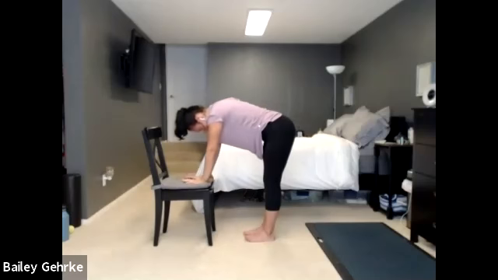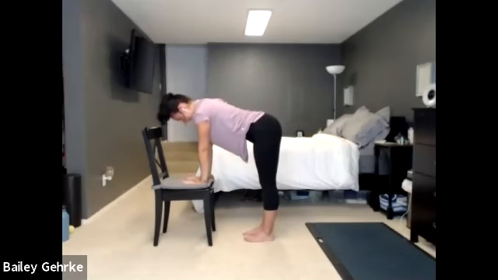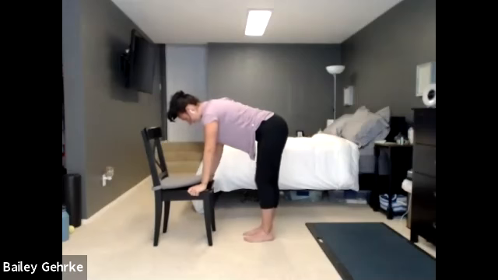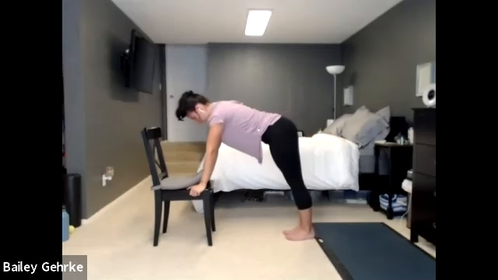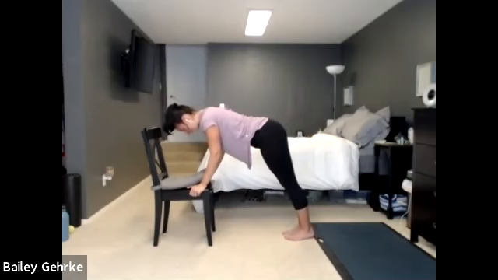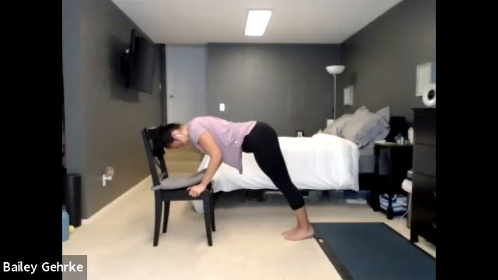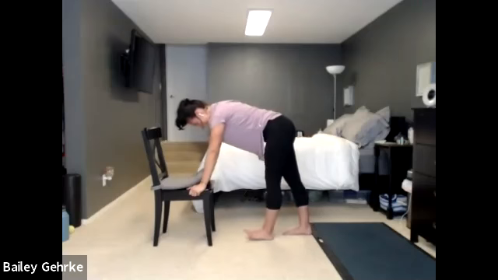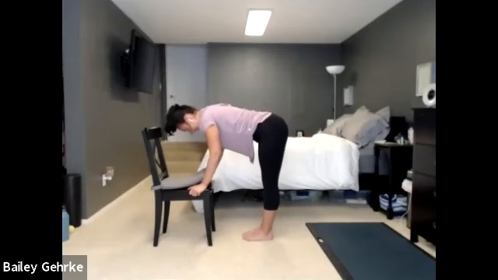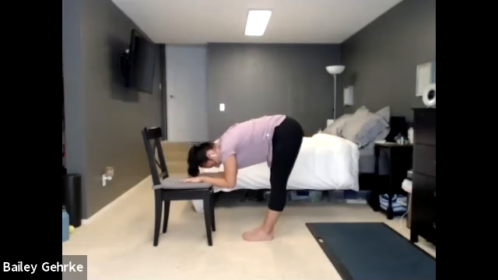Inhale, hands lengthen on the chair, half lift. Exhale, step back, find a good hold. Elbow creases forward, exhale as you slowly lower down. Build some strength. Inhale, back up, beautiful. Step a little closer to your chair. Exhale into a forward fold.